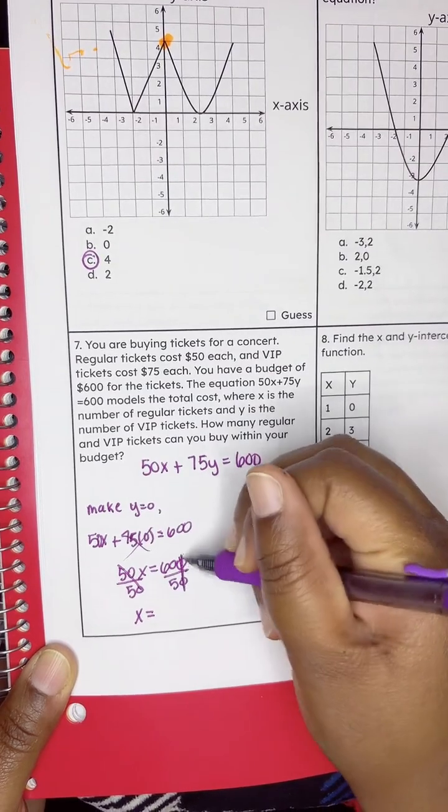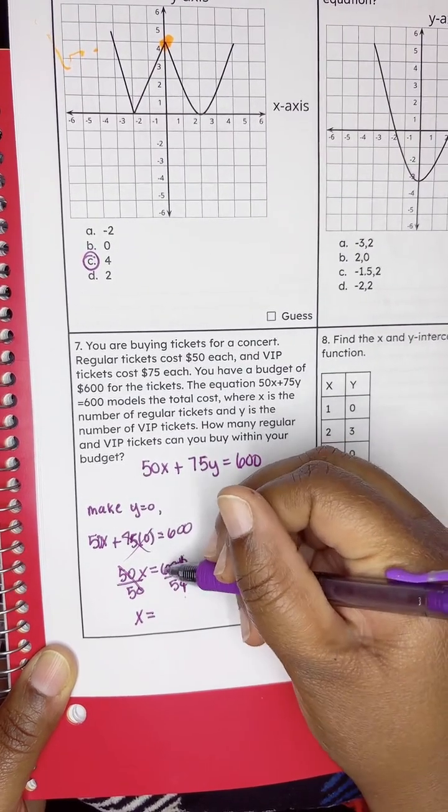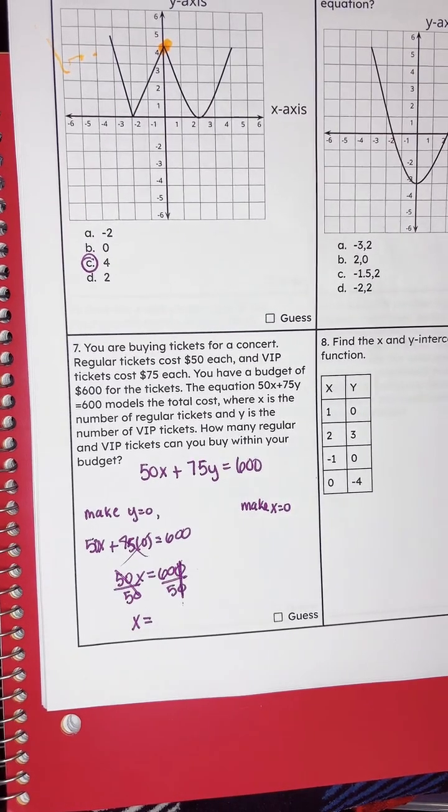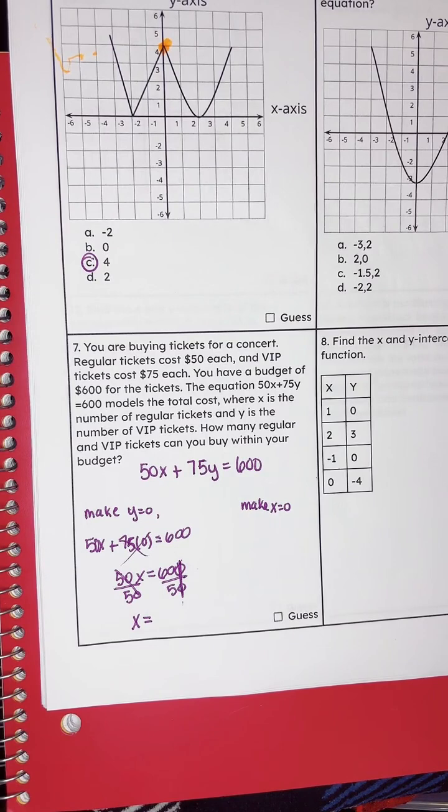Okay, this 0 is going to go away. You can always cancel out a 0 over 0. So 60 divided by 5 is going to give us 15.